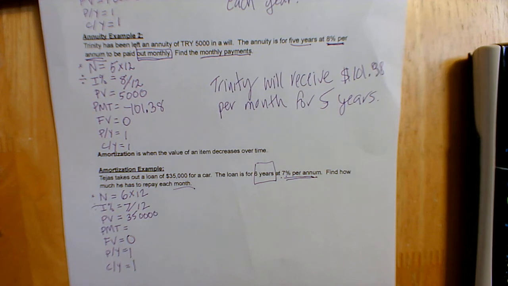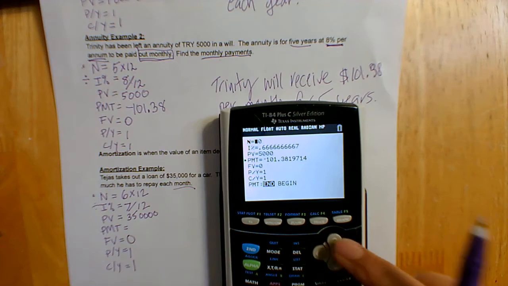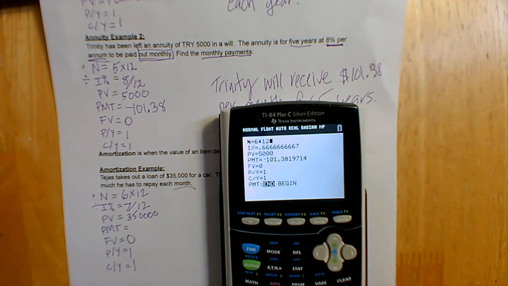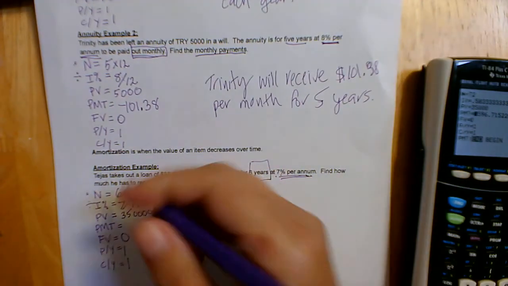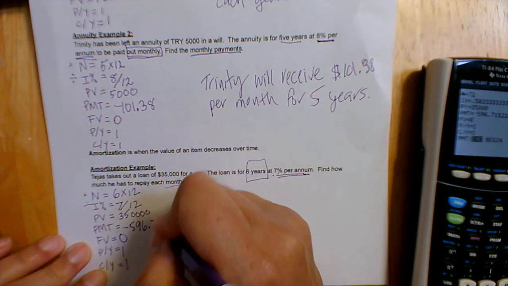All right, so let's go to our calculator and see how much Tejas is going to have to pay back. We go up here, we have 6 times 12. Thank you, calculator. 7 divided by 12. Perfect. $35,000. 35, 1, 2, 3. Good. Future value 0, 1, and 1. Let's see how much. Ooh, $596.72. So this is still negative because remember, that's what he's going to be giving to the bank.